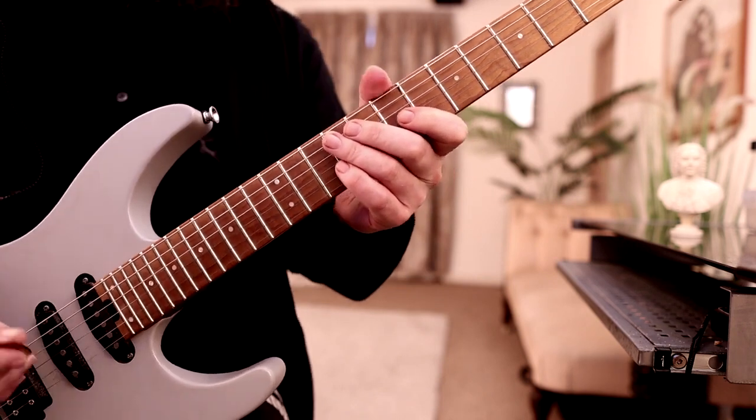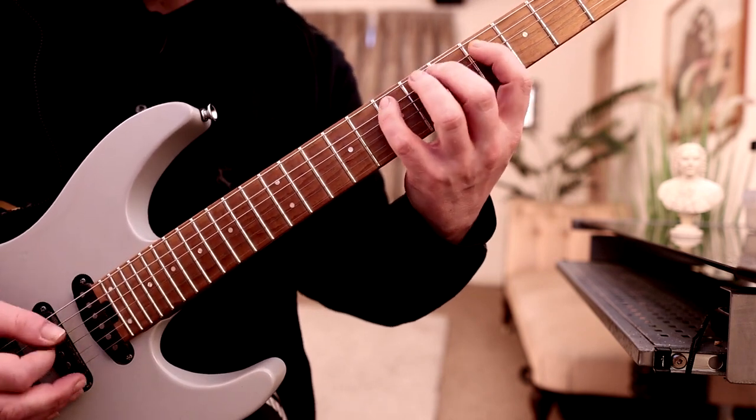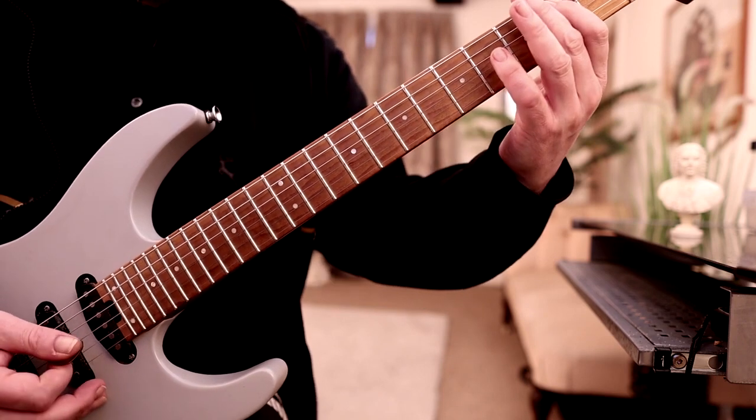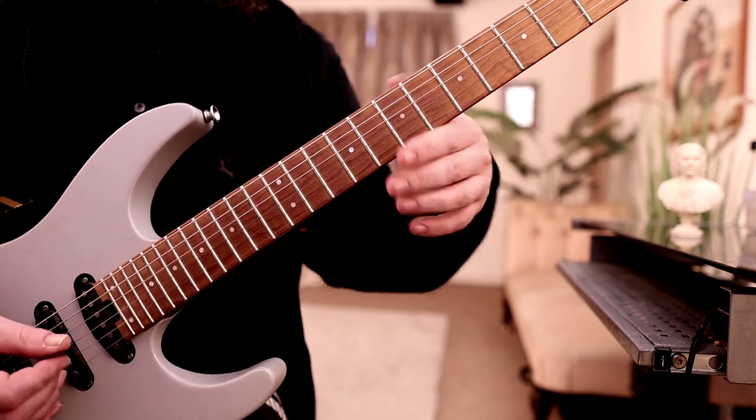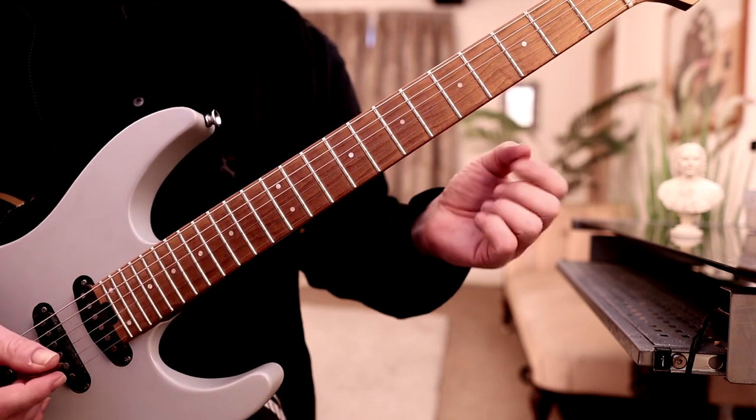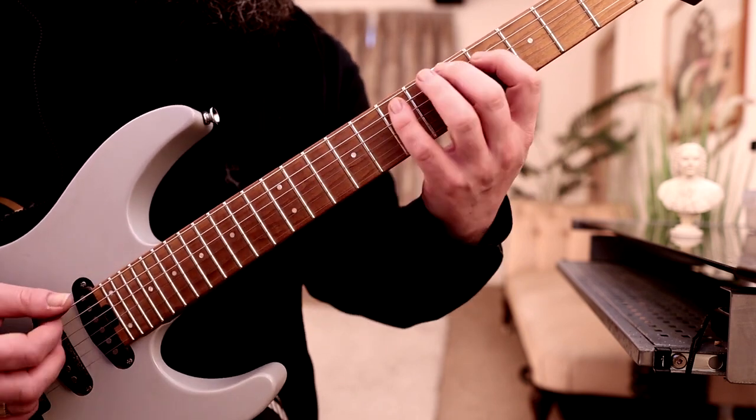Now we move on to the next. We're going to keep the lower part the same, okay, but instead of starting at the second degree with the higher part, we're going to start at the third. And we end up with thirds, okay, obviously. So let's play.